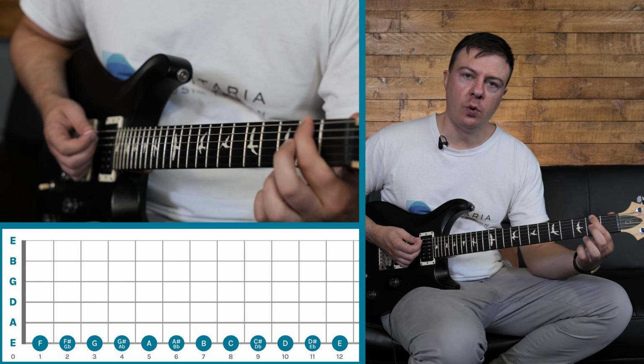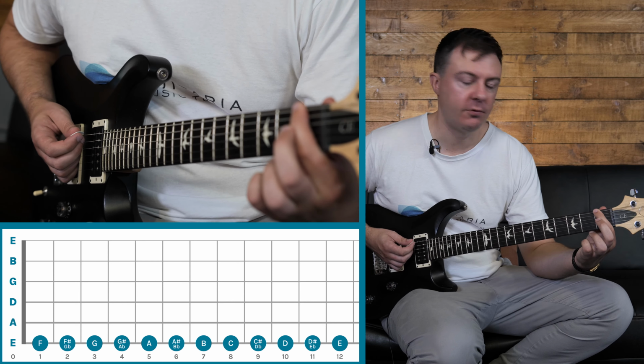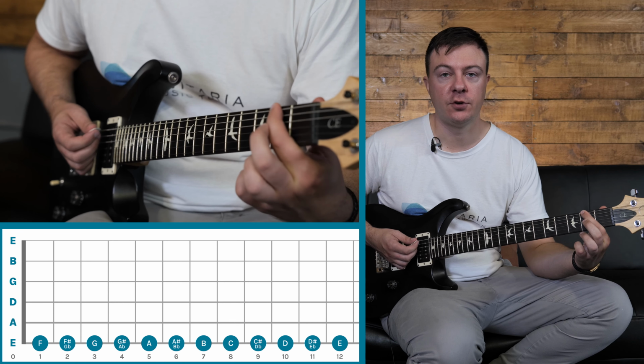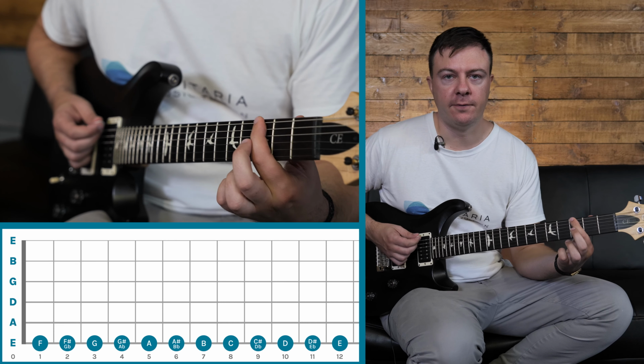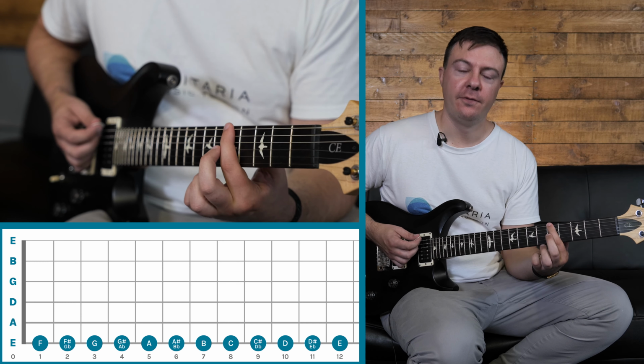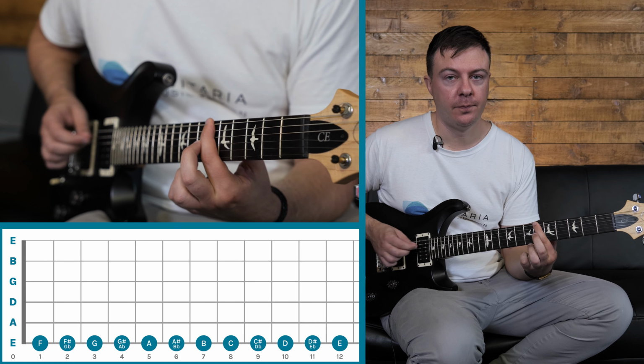So a sharp is 1 fret higher than the note. So for example, if the 1st fret is an F, then 1 fret higher, so the 2nd fret is F sharp. G is on the 3rd fret, 1 fret higher is G sharp. The 5th fret is A, the 6th fret is A sharp.